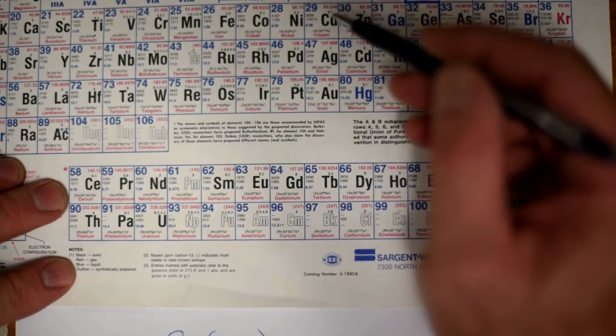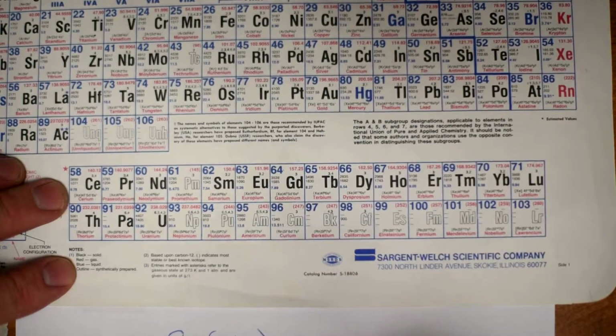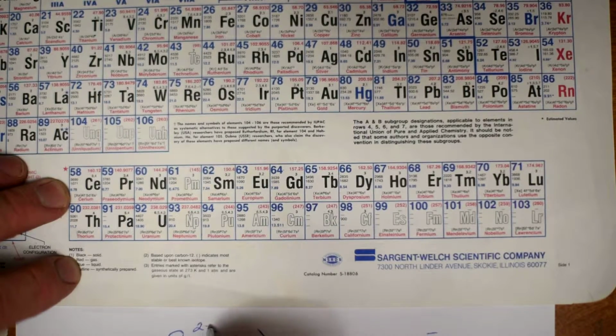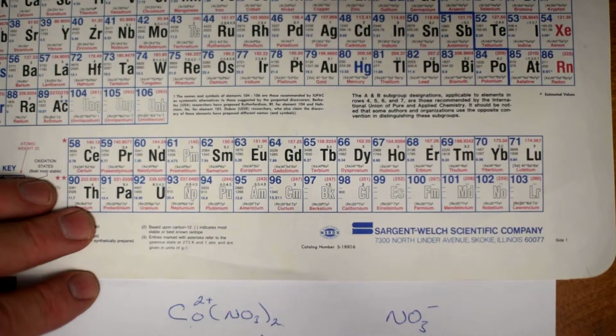I have to figure out which one it is. Well, I know that nitrate, because I've memorized this, is 1 minus, and there's 2 of them. That must make the cobalt 2 plus. So my name would be cobalt(II) nitrate. Very simple.